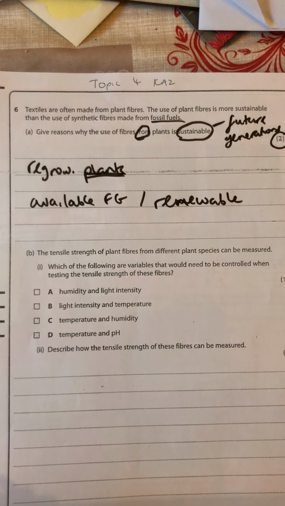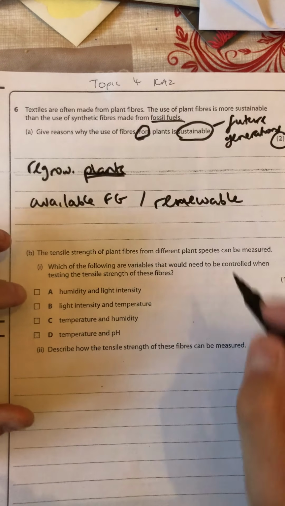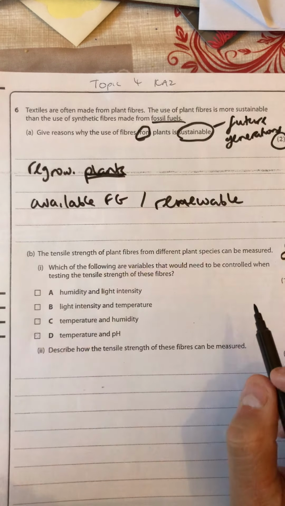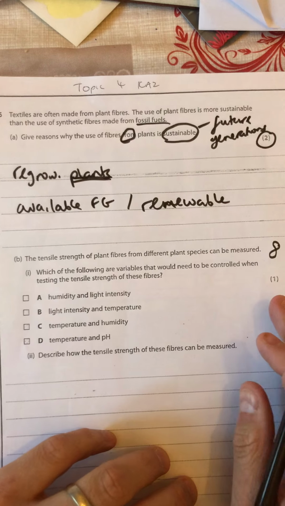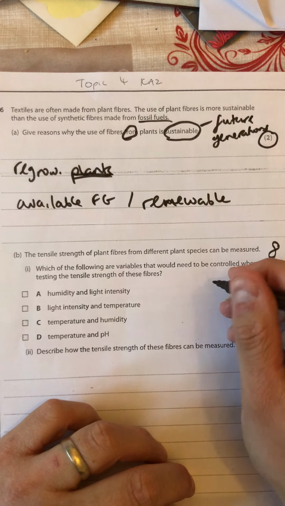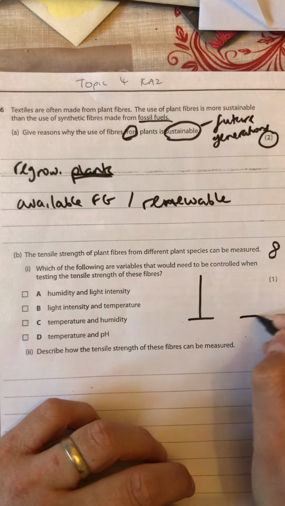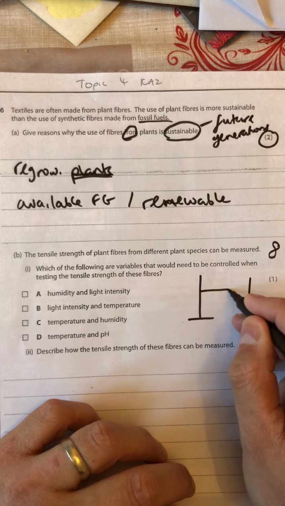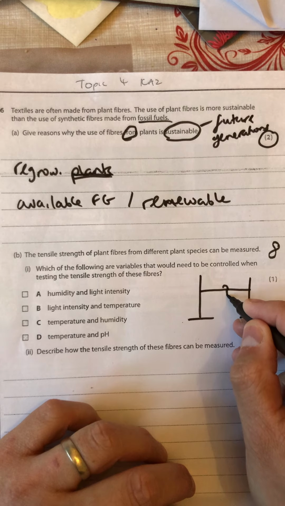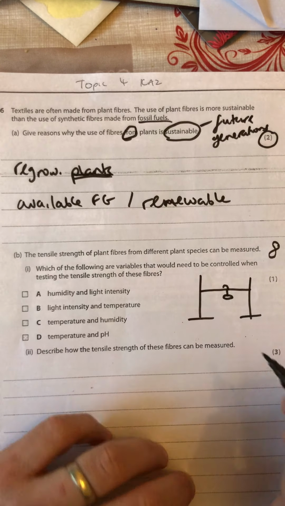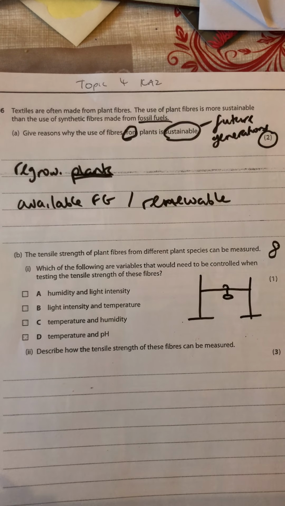Next up's a multiple choice. So we're going to do the tensile strength practical. As soon as I see that, I'm thinking CPAC number 8, and I'm thinking very quickly about the clamp stands, and then chucking my fibre in here, and here's one of my wonderful diagrams, and then hanging some weights off it. So that's immediately what comes into my head.